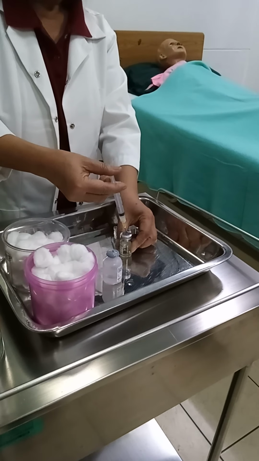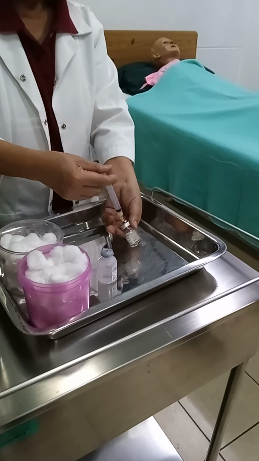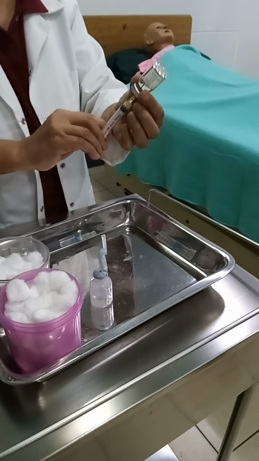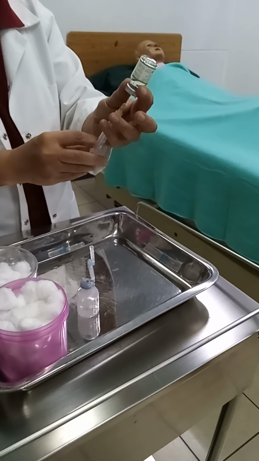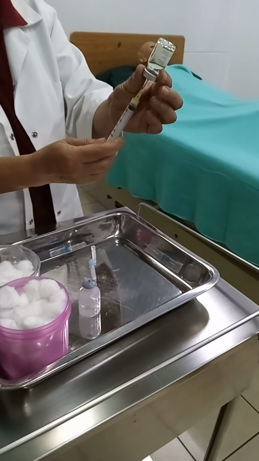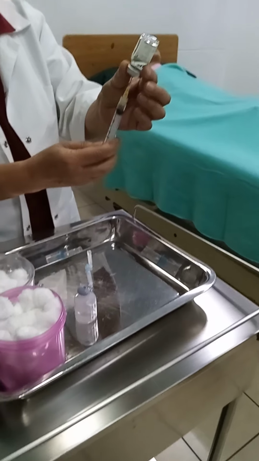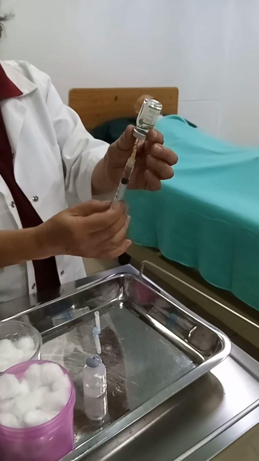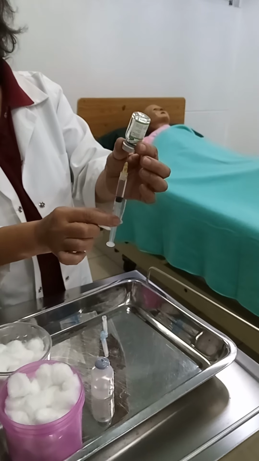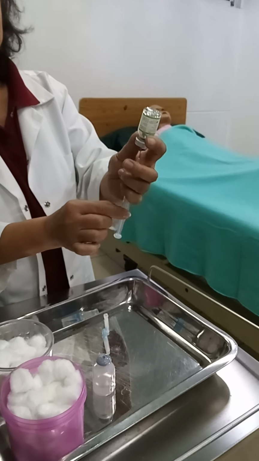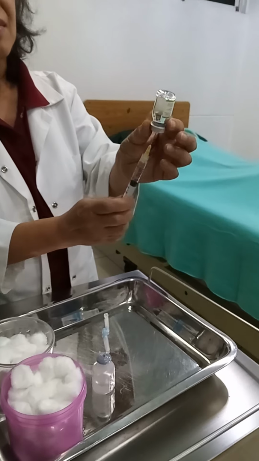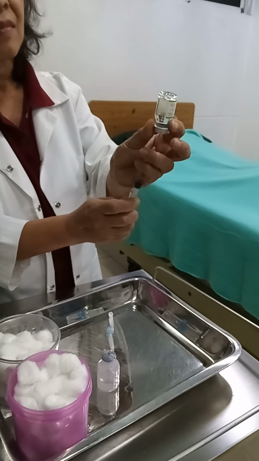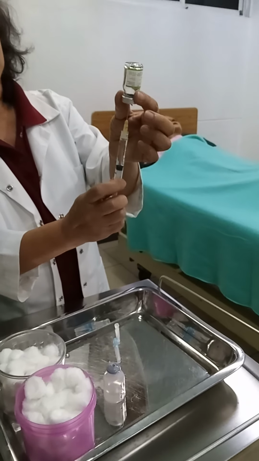Inject air into the vial, holding on to the plunger firmly. Invert the vial, keeping a firm hold of the syringe and plunger. Keep the tip of the needle below the fluid level. Allow air pressure from the vial to fill the syringe gradually with medication. Then pull back the plunger slightly to obtain the correct amount of medication.